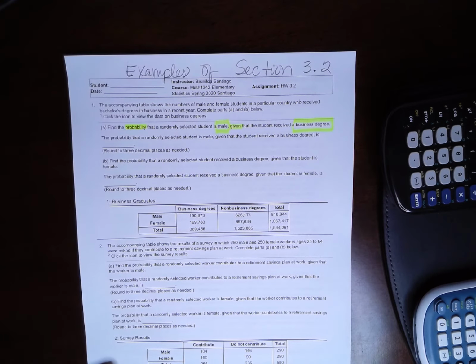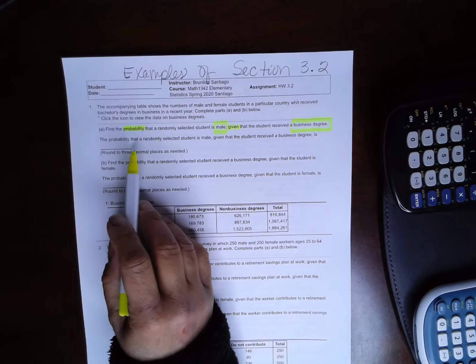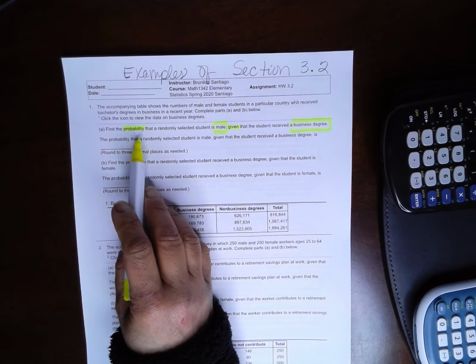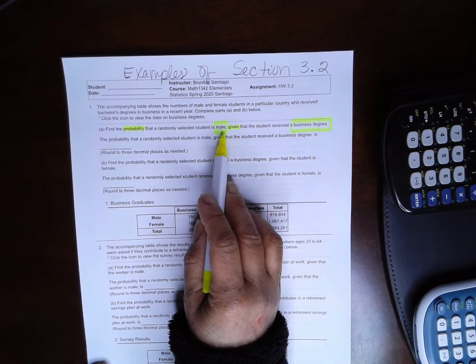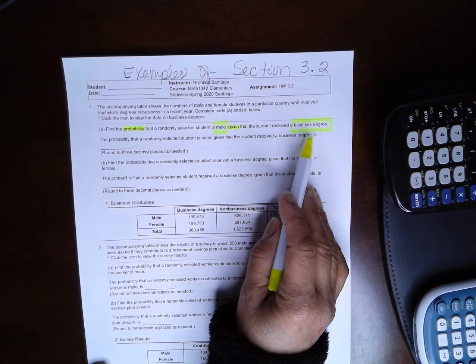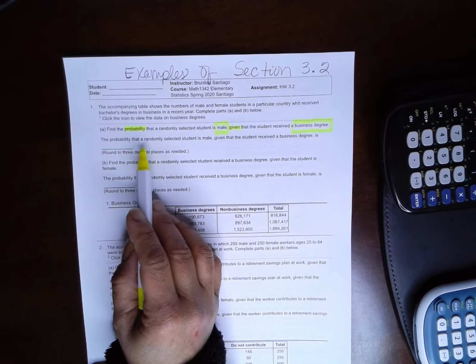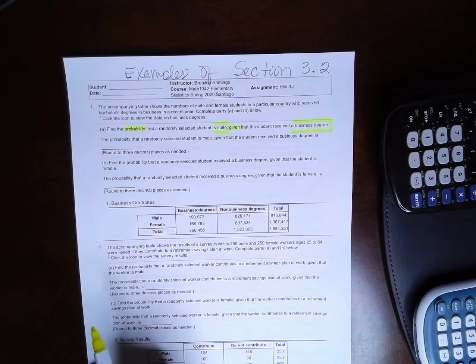Question number 1, and I highly recommend that you use a highlighter because there are a lot of keywords that you need to identify to make sure that you get this right. So part A, find the probability. Again, create a fraction that a randomly selected student is male. Keyword also, given that the student received a business degree. The probability that a randomly selected student is male, given that the student received a business degree.